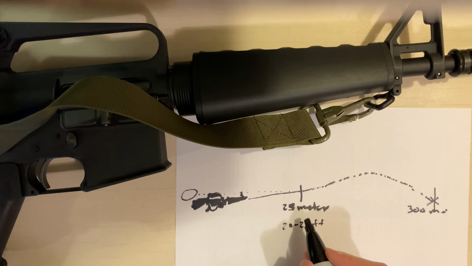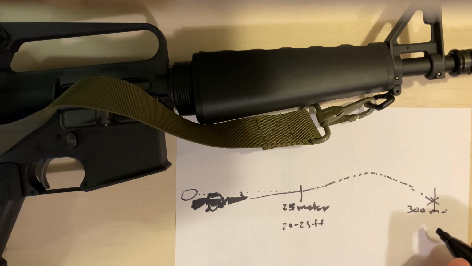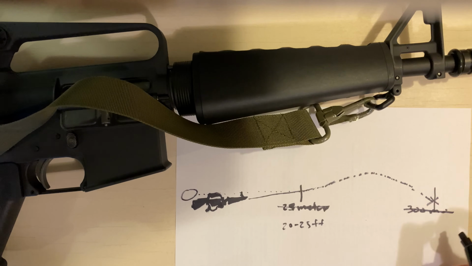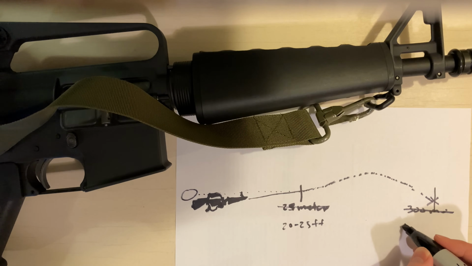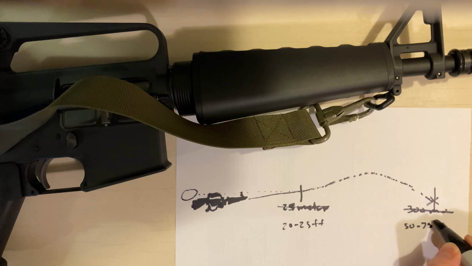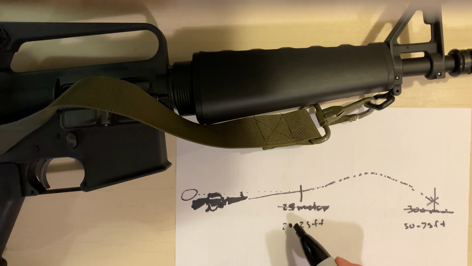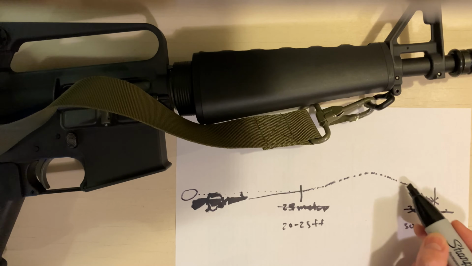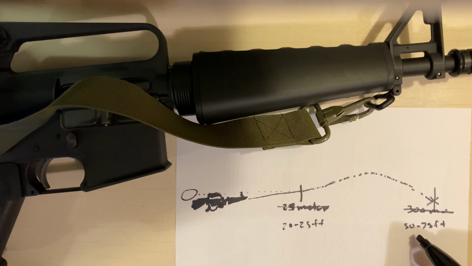And basically that puts you on target for anywhere from... let me cross these out so we don't look at these anymore. That would put you from about 50 to about 75 feet. So basically you zero it at 25 feet, and you'll follow the same flight, this ballistic trajectory, and land your targets at 50 to 75 feet.